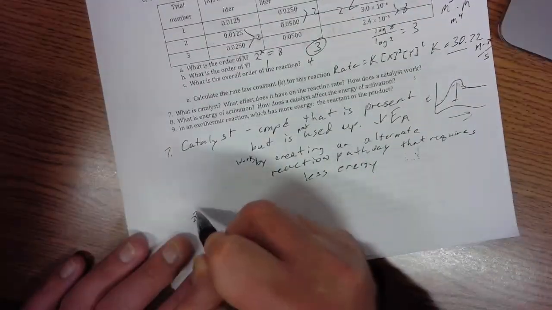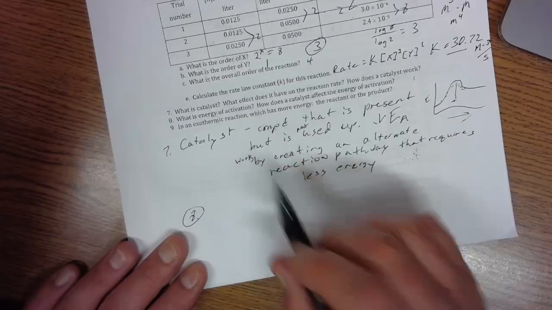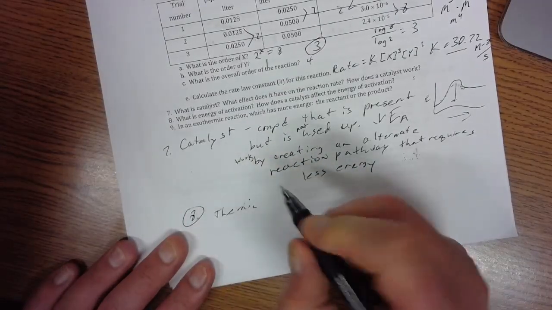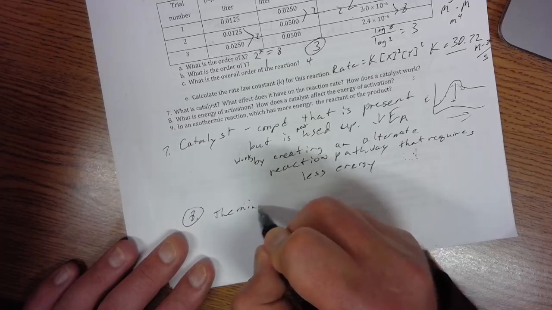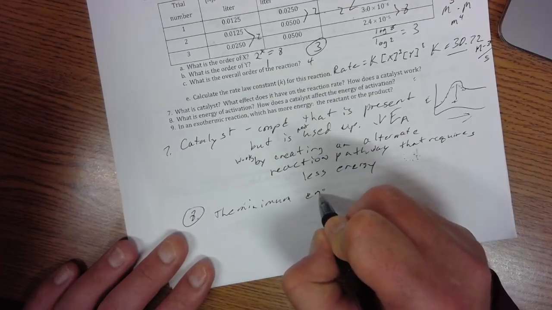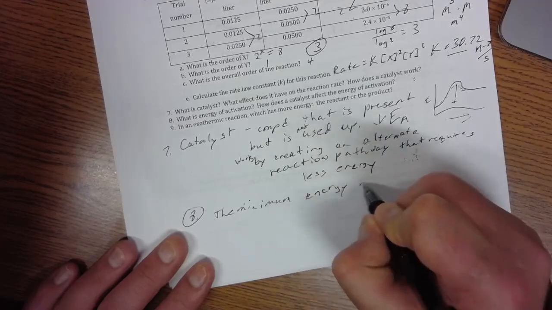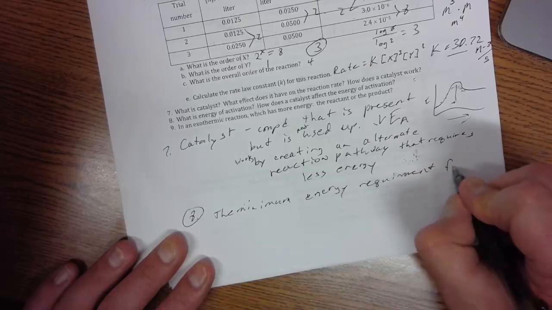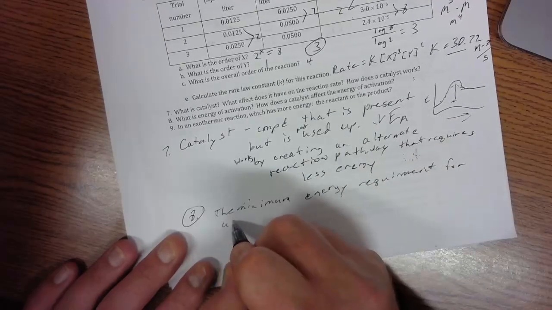8. What is energy of activation? That is the minimum energy required for a successful collision to occur. The minimum energy requirement for a successful collision.